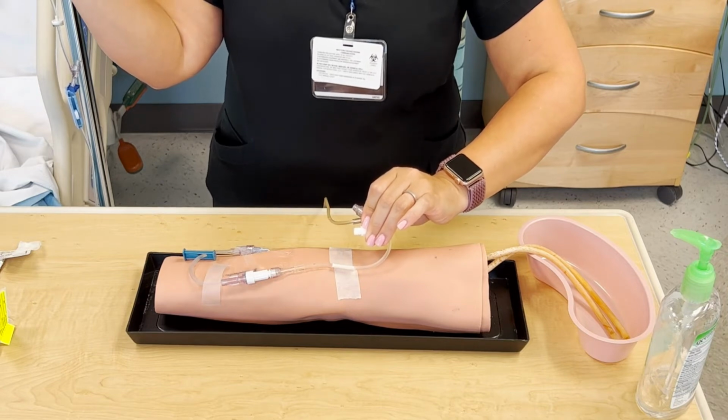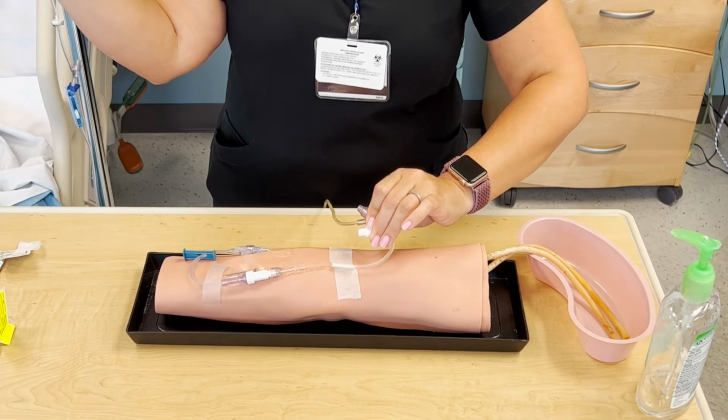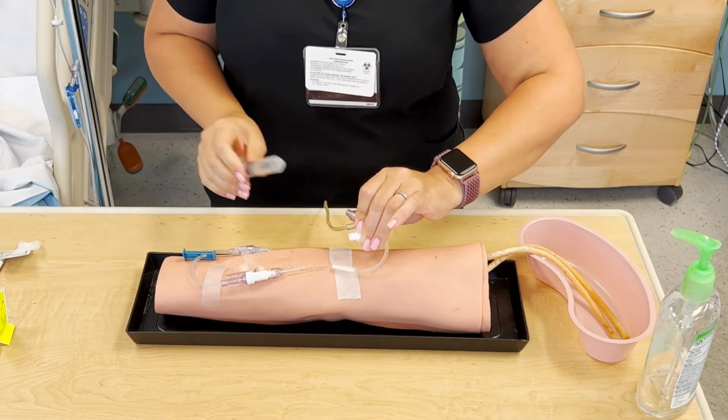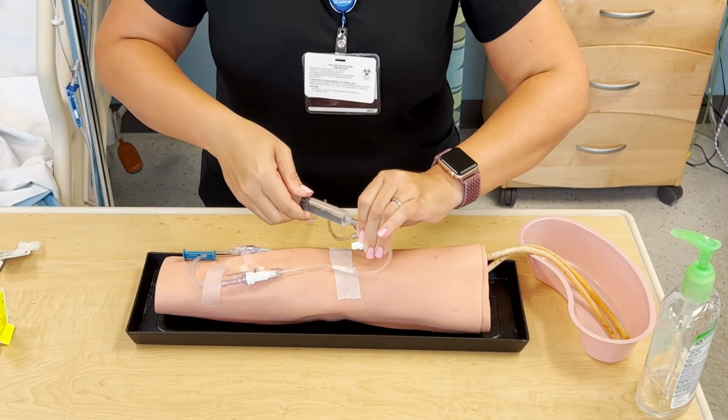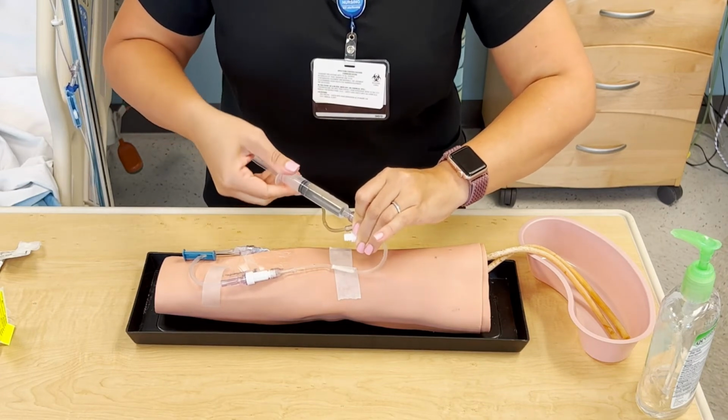Make sure you have gotten enough out so that you're on a line so you know where you're starting. And you should be flushing the first milliliter at the same rate that your medication went in.